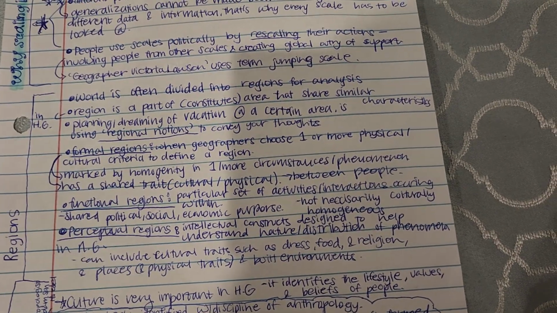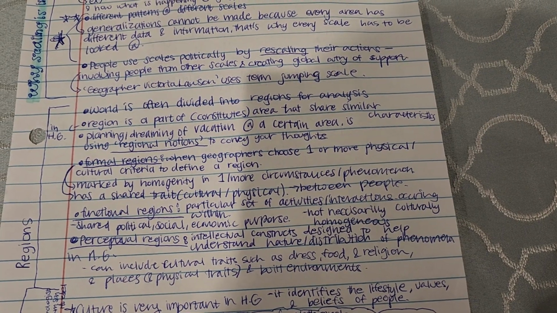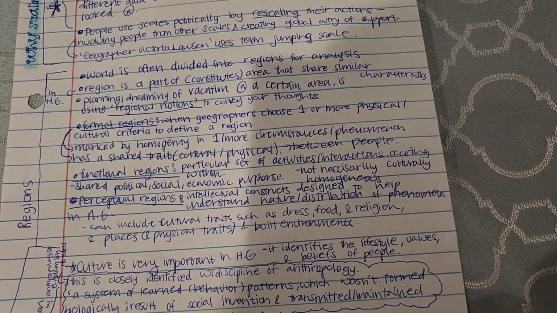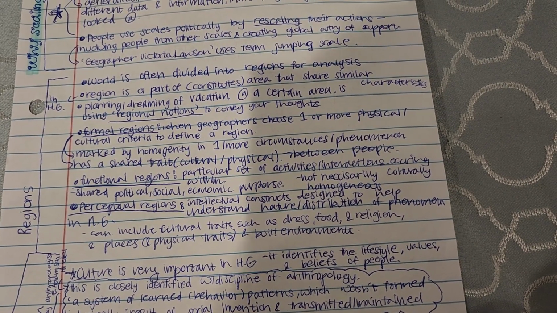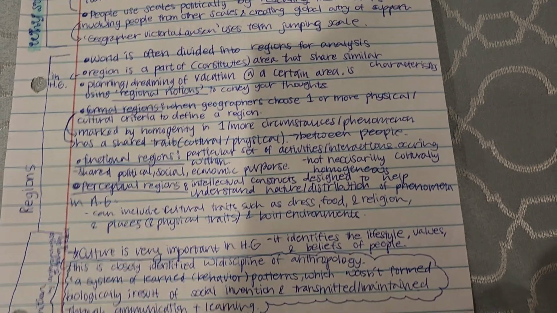Formal regions: when geographers choose one or more physical or cultural criteria to define a region, marked by homogeneity in one or more circumstances or phenomena, with a shared trait, cultural or physical, between the people.